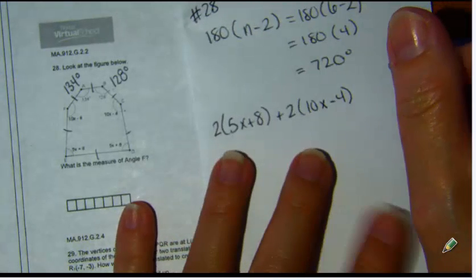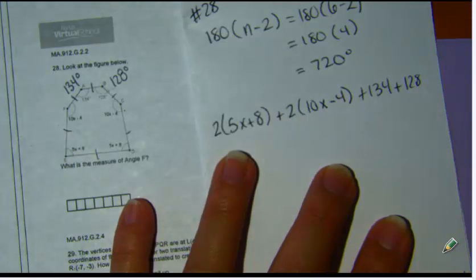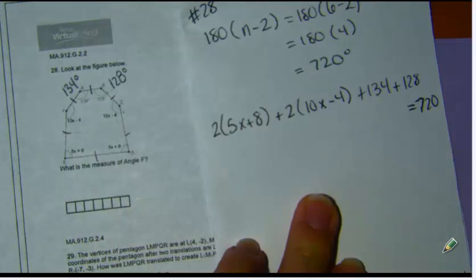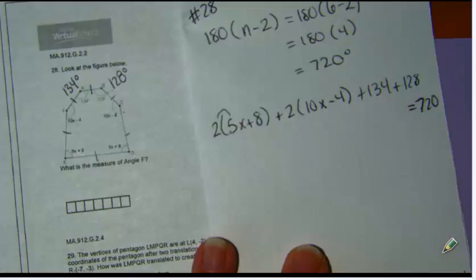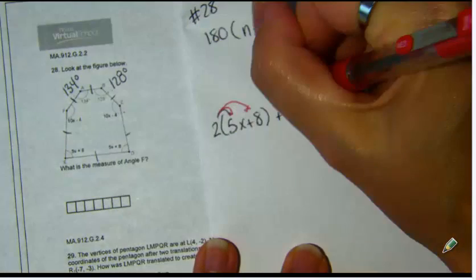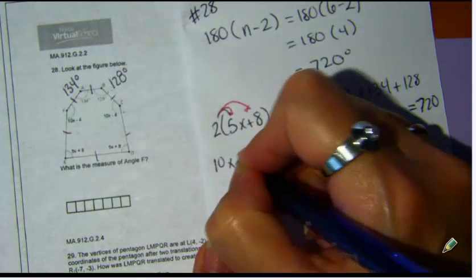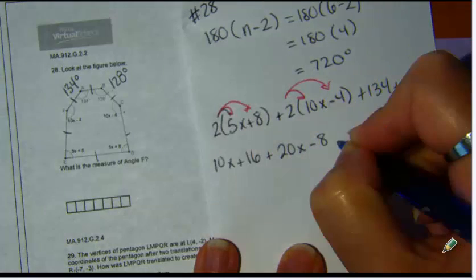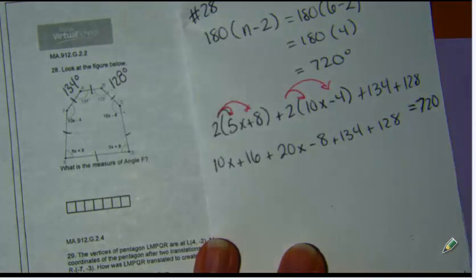And I have a 134 and a 128. And I ran out of room, but those will equal 720. So far, okay? And then I'm going to just distribute the 2 here and here. So 10x plus 16, 20x minus 8, and that equals 720.